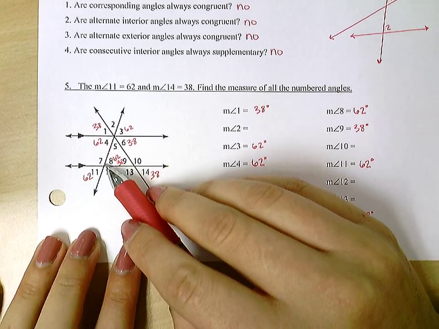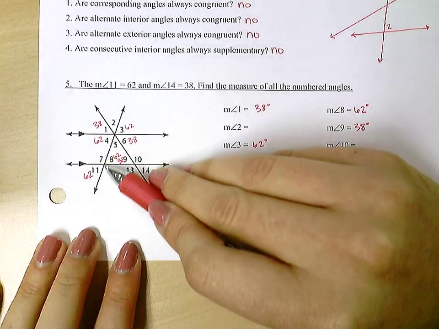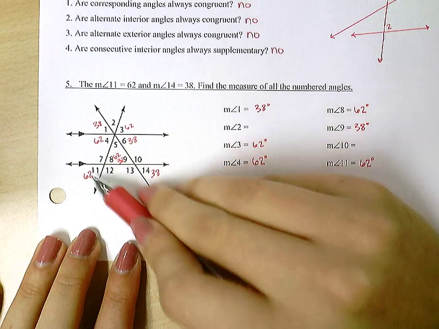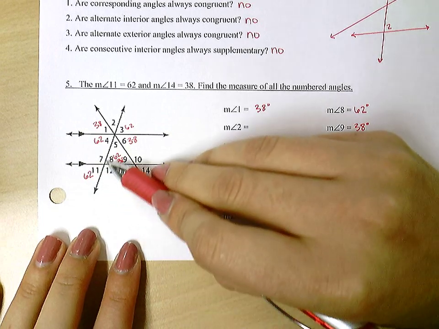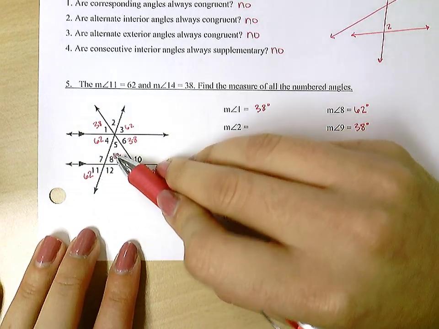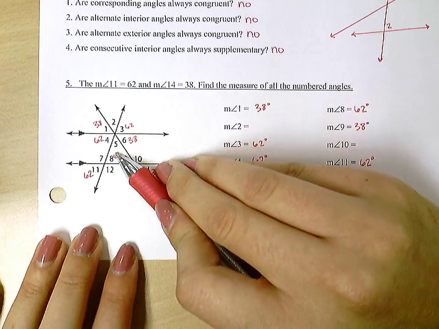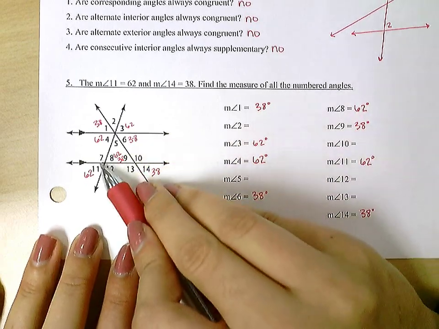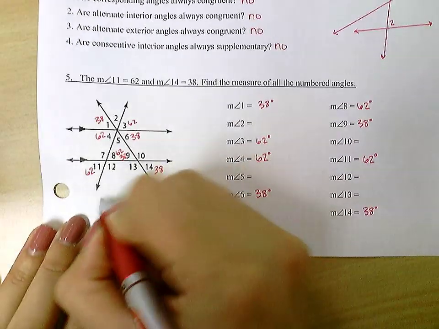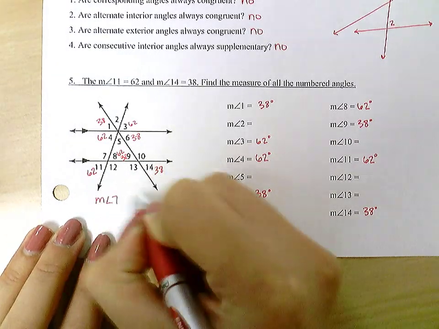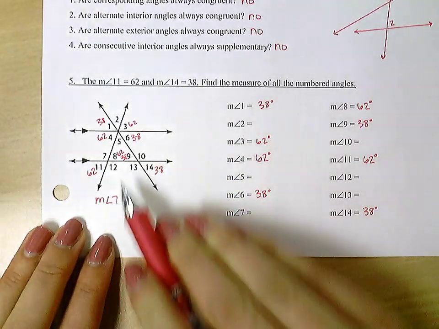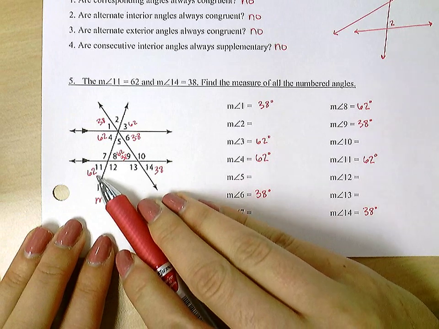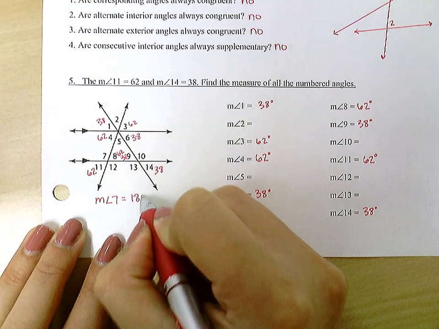So to find angle 7, angle 11 and 7, or 7 and 8, doesn't matter which one you use, have to add up to a straight line. A straight line is 180 degrees. So to find angle 7, I'll write this out. We're going to take 180 and subtract 62 from that.